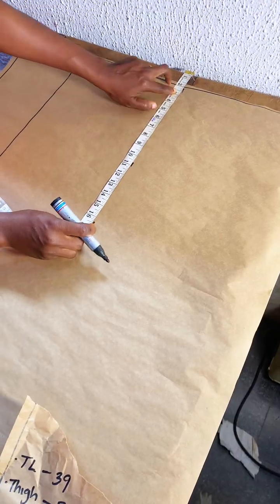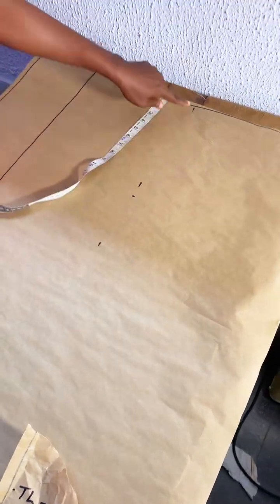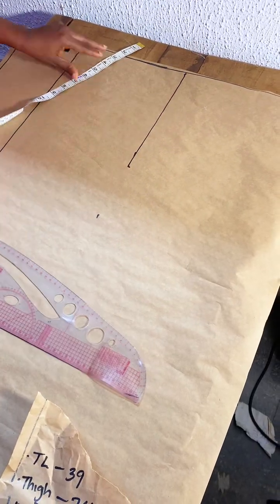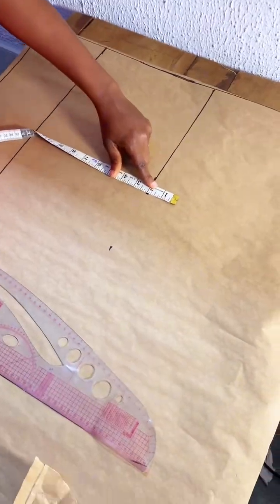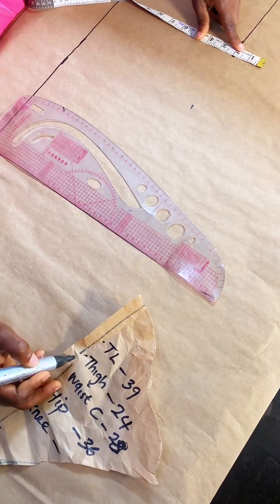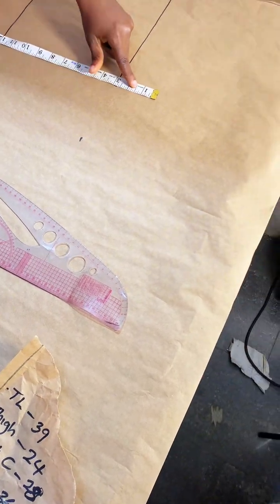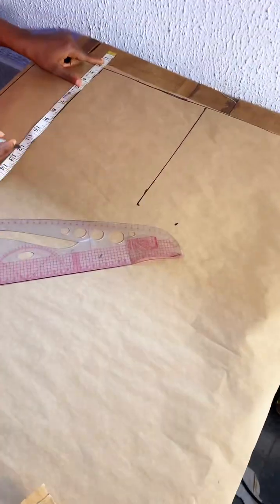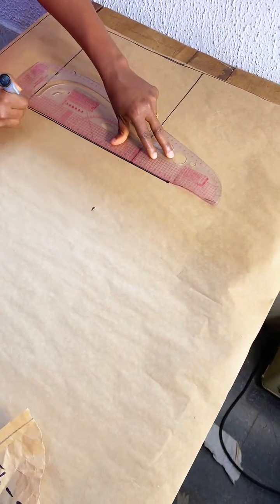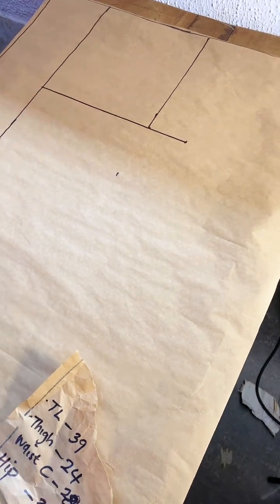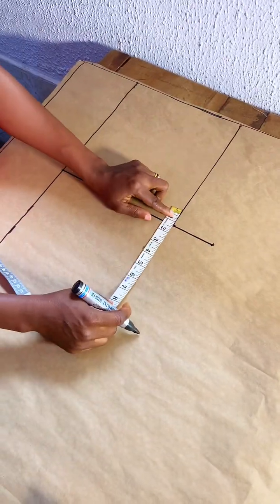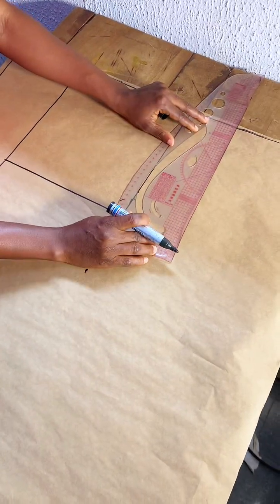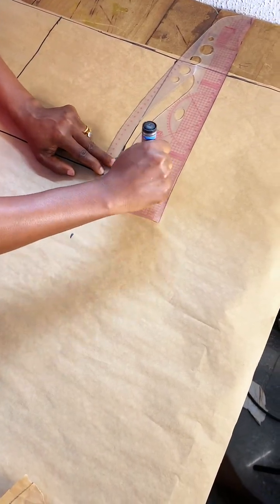How will you get your crotch length? It's your thigh divided by 2. So thigh is 24 inches divided by 2, that is 12. So I took the 2 inches band up and measured 10. So on the thigh line, I'm going to take my thigh measurement, which is 24 divided by 2. So I have 12. So with the crotch line, I'm going to make my curve from there. I take 2 inches up, then dot it and make my curve.